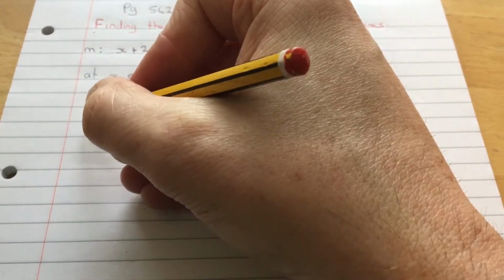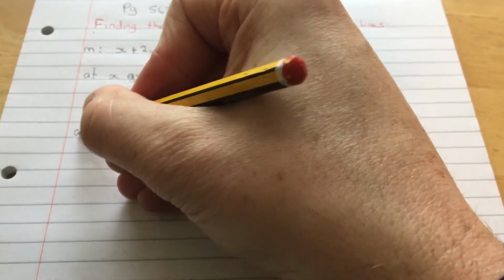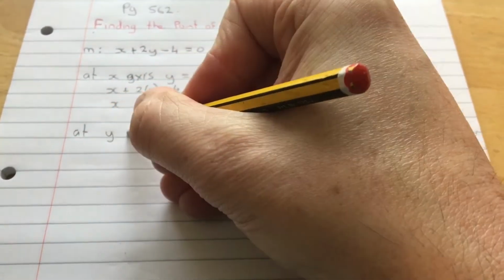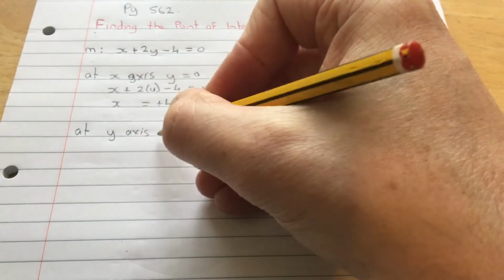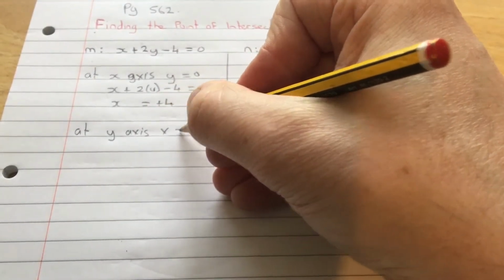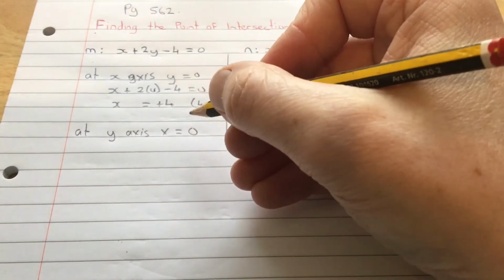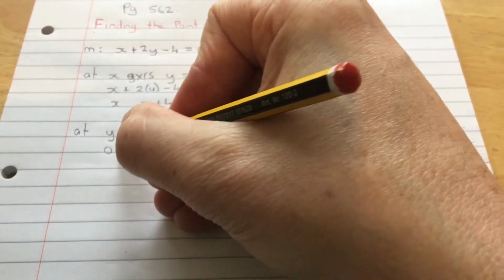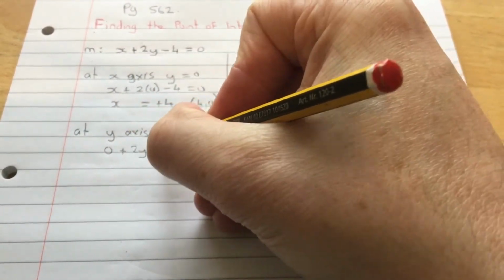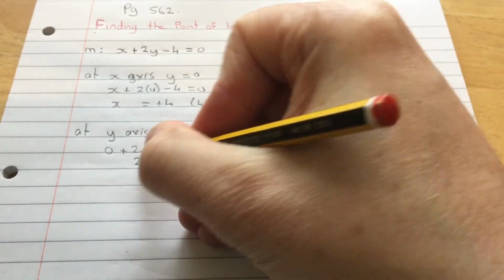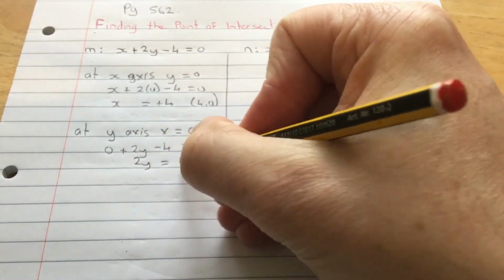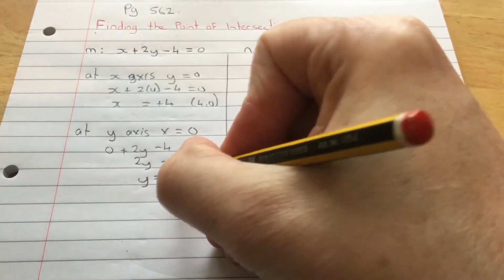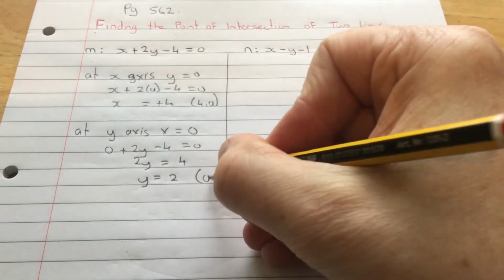Then we do the same for the y-axis. At the y-axis the value of x is 0. So we substitute in 0 for x into our equation. So 0 plus 2y minus 4 equals 0. So 2y equals 4. Two somethings are 4, y is 2. So that's the y-intercept, 0, 2.